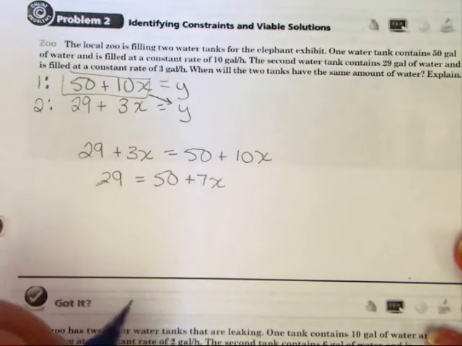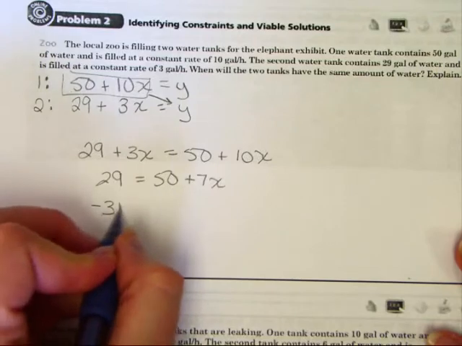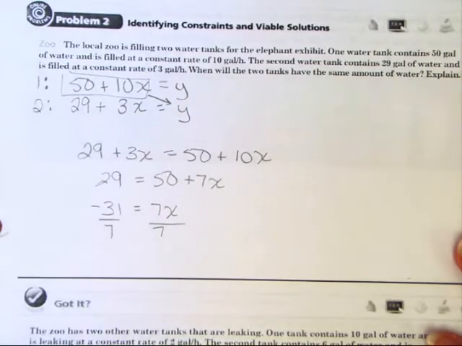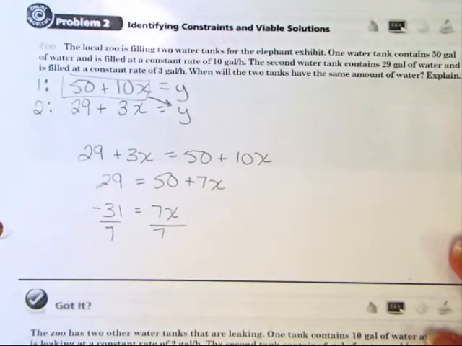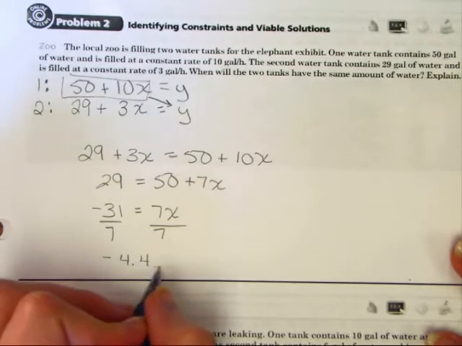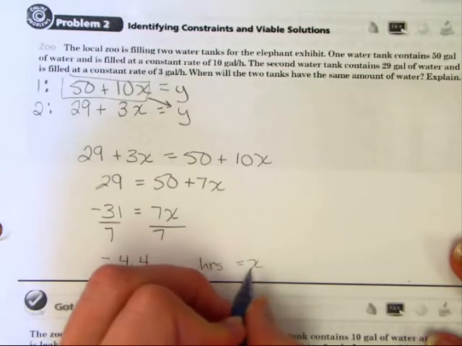Now let's take 50 over. Now unfortunately, when we take this 50 over, we get negative 21 equals 7x. And if we divide by 7, we're going to get a negative. And I guess I'll give you a decimal on this, and we'll talk about what this means as the negative. It's like negative 4.4, and then that goes on and on and on. Hours. And that equals x.